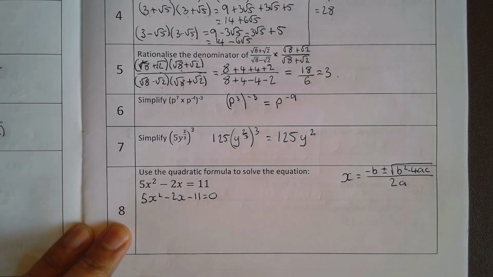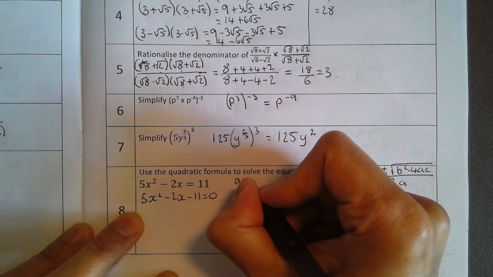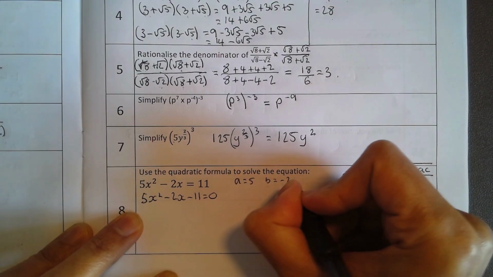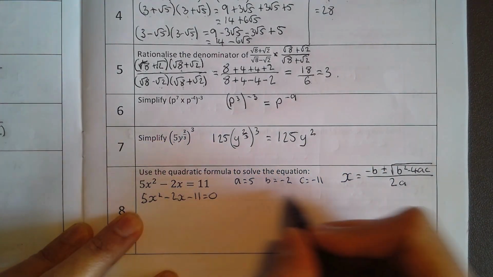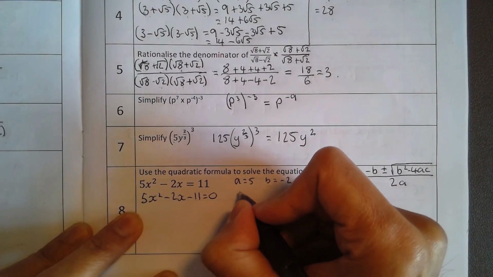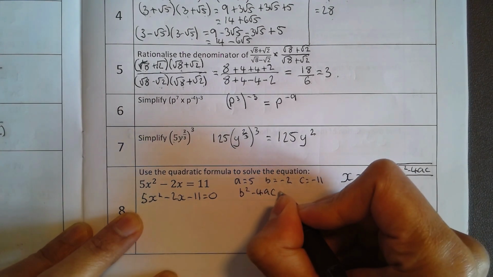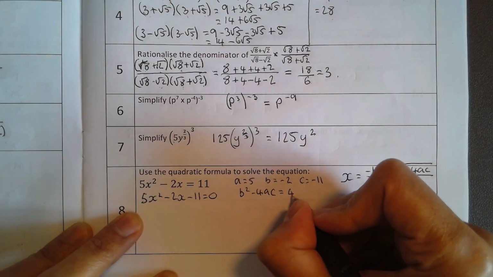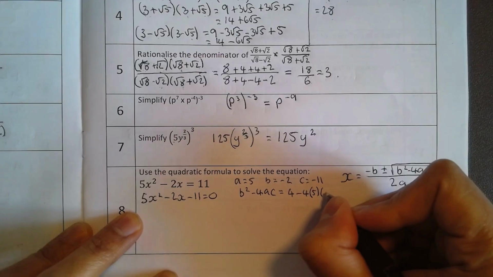I'm now going to write down what my values of a, b and c are. I'll do that over here. So a is 5, b is negative 2 and c is negative 11. I also always work out the discriminant before I move on. So my discriminant is going to be b squared take away 4ac, and that is going to be equal to negative 2 squared, which is 4, take away 4 times 5 times negative 11.